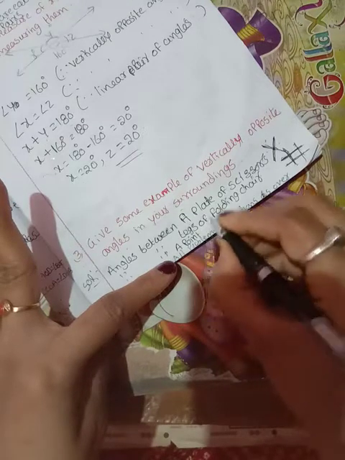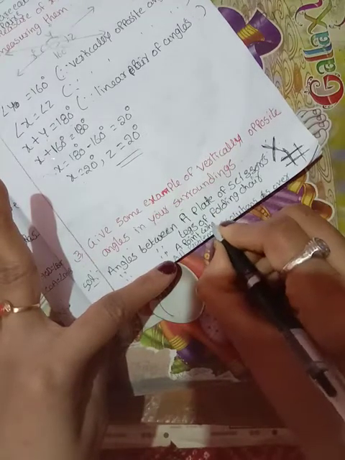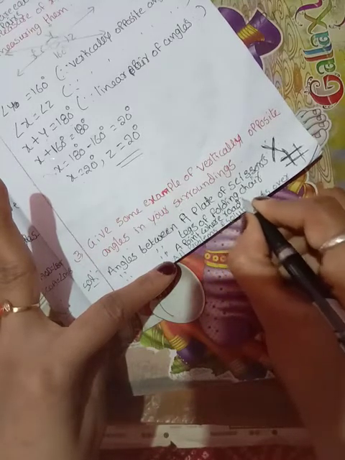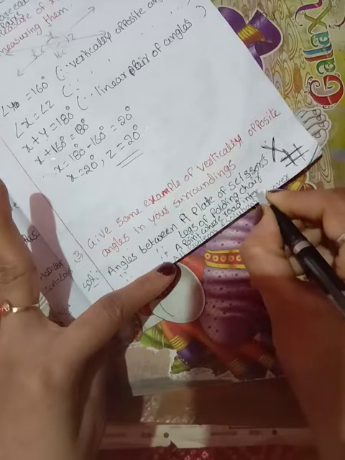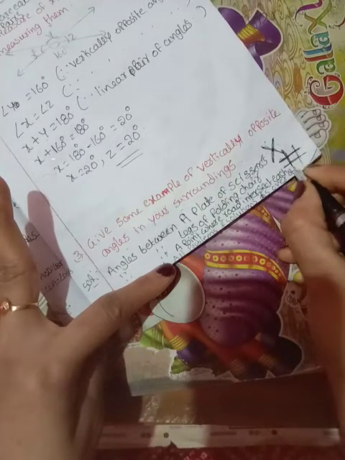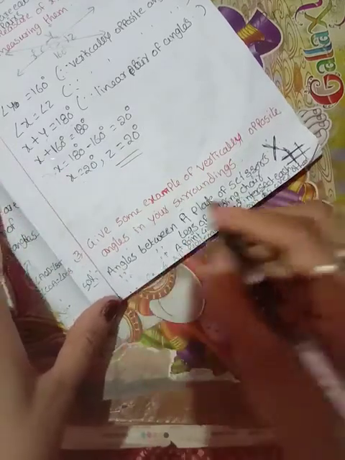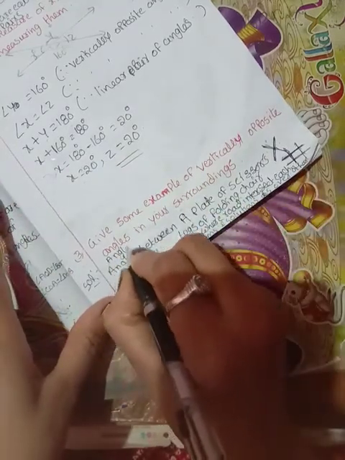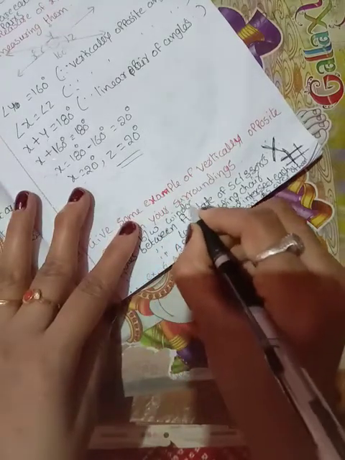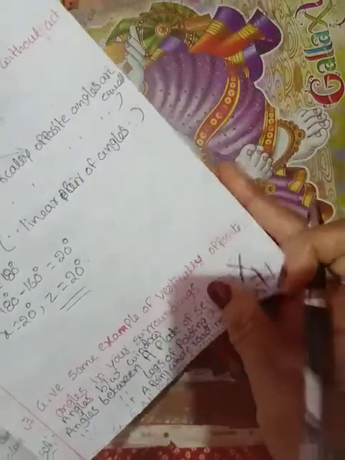Another is the point where roads intersect each other, and the angles in a window. These are some examples of vertically opposite angles in our surroundings.